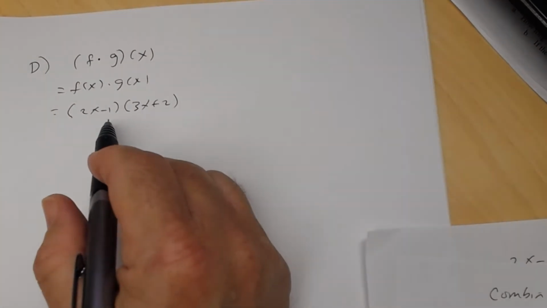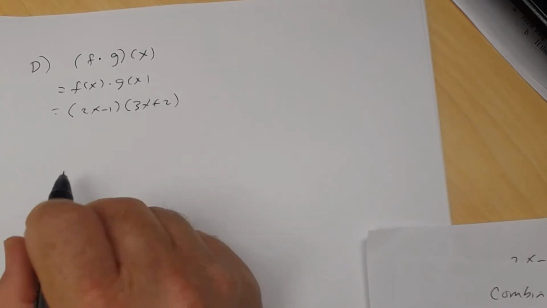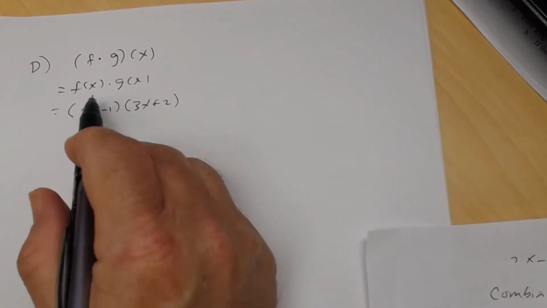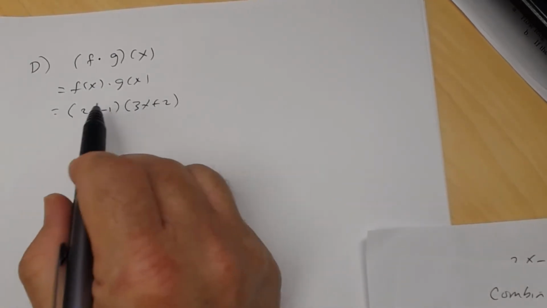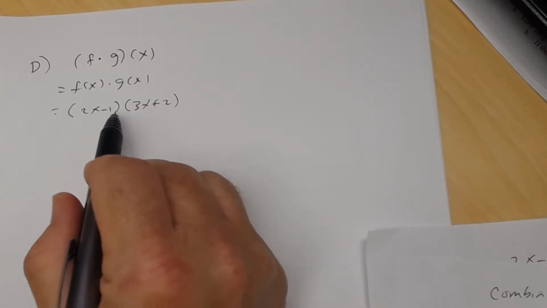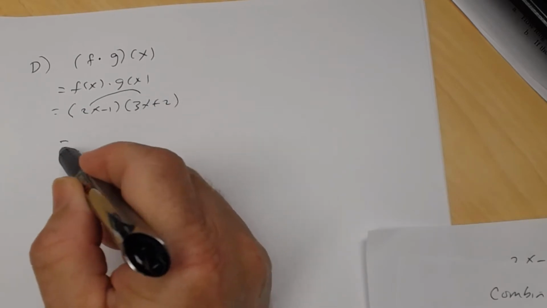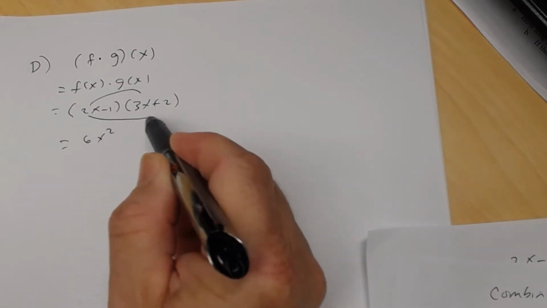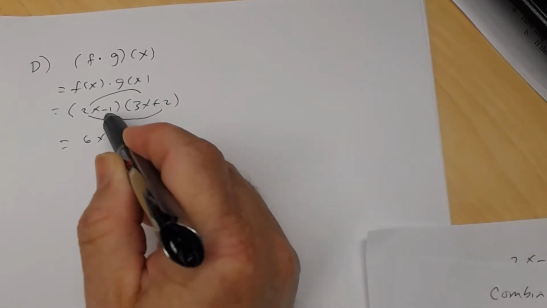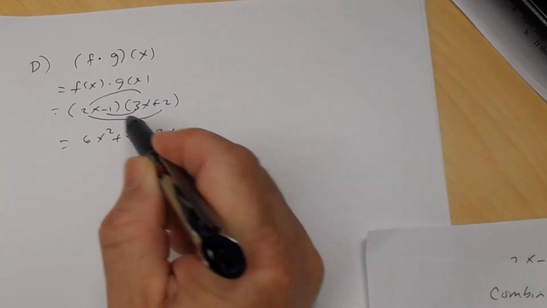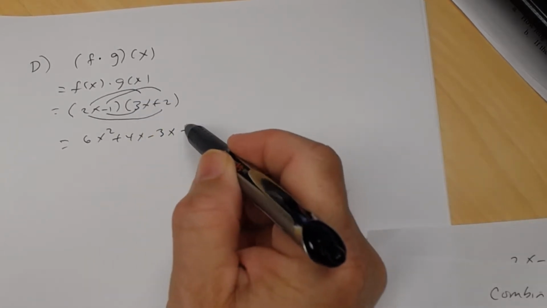So just get in the habit of putting parentheses around all your functions. So f of x times g of x, notice how you're going to multiply this. That's going to involve the FOIL method, because you have a binomial times a binomial. So 2x times 3x is 6x squared. The outer is 4x. The inner is a negative 3x. And the last is a negative 2.